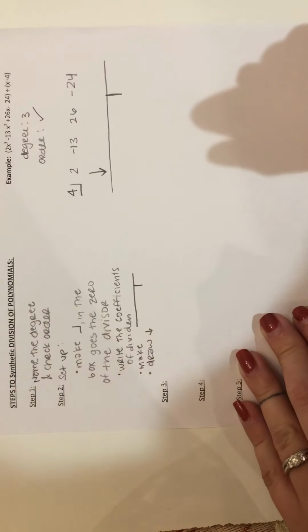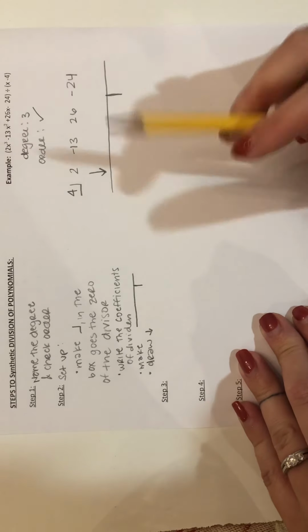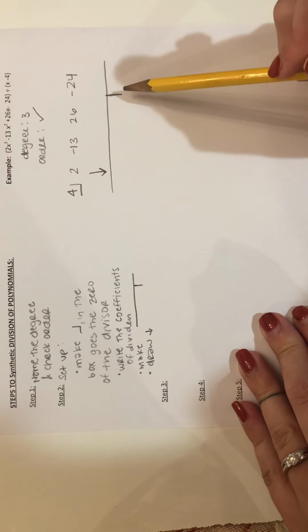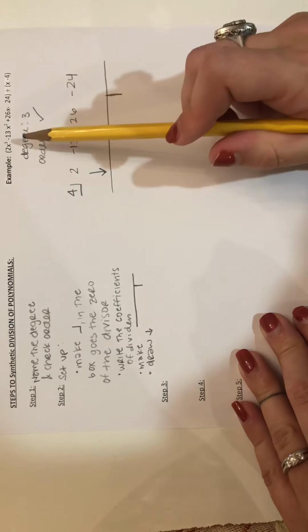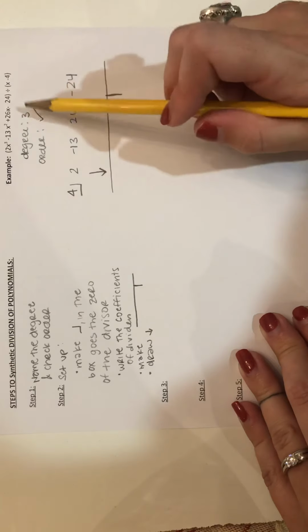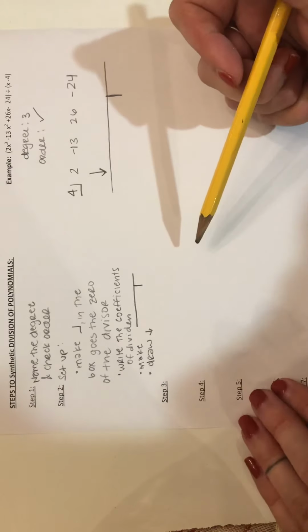So this is the setup of synthetic division. This is the most work you're going to do for synthetic division. Box, arrow down, long bar, cutoff bar, coefficients of the dividend. What goes in the box? The 0 of the binomial. So that means the opposite.